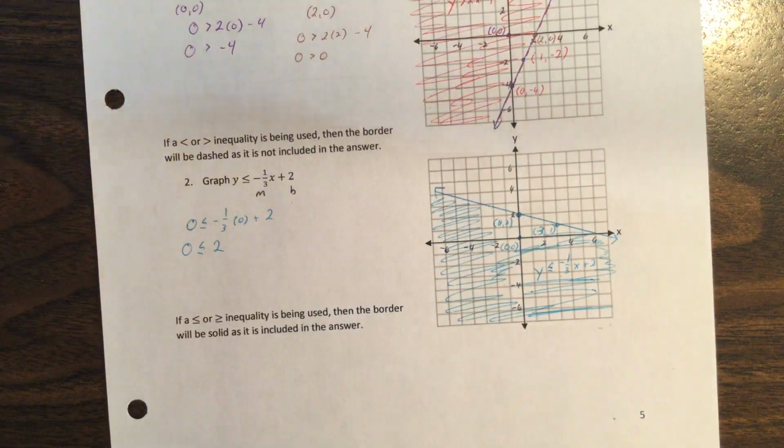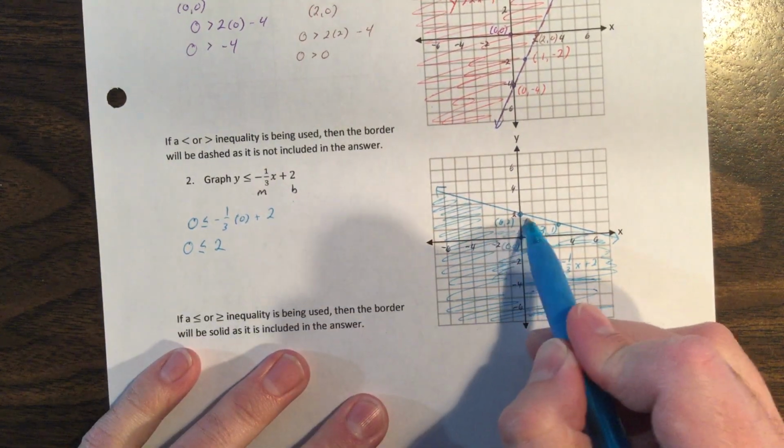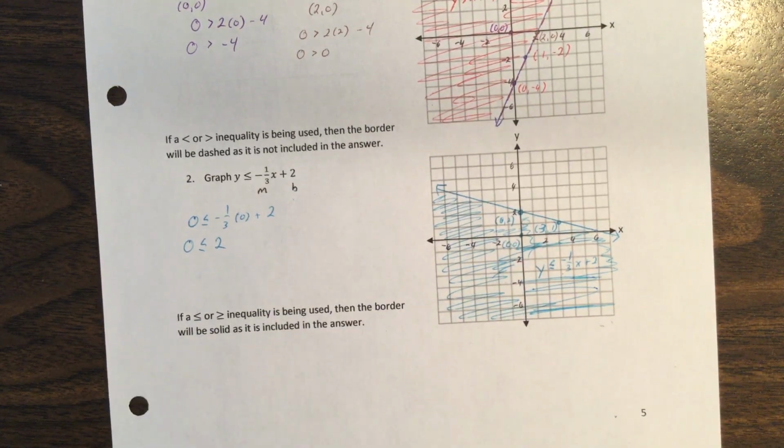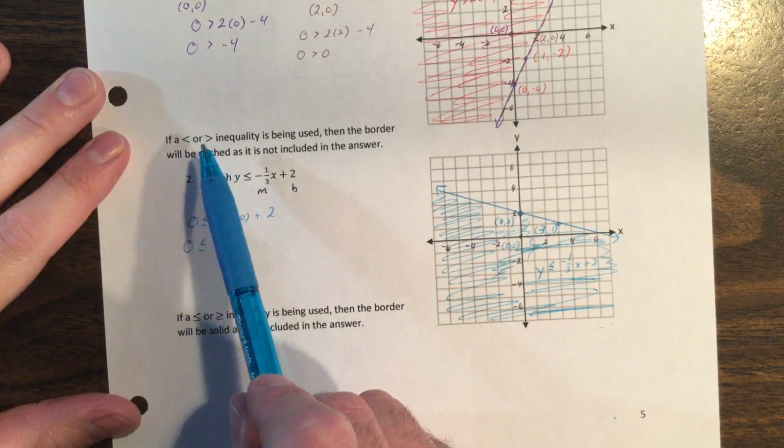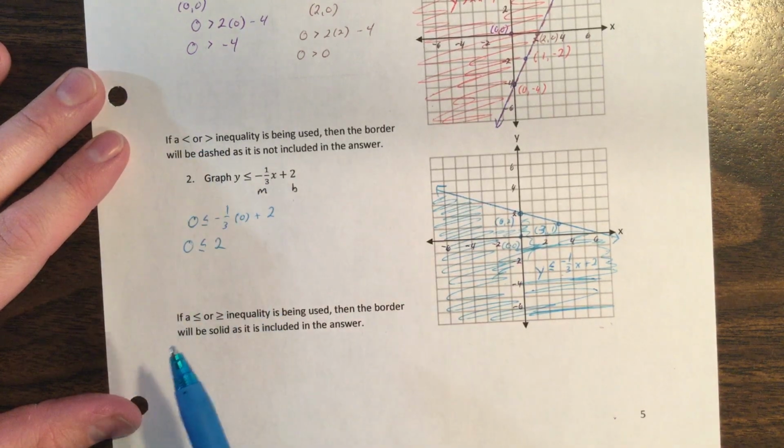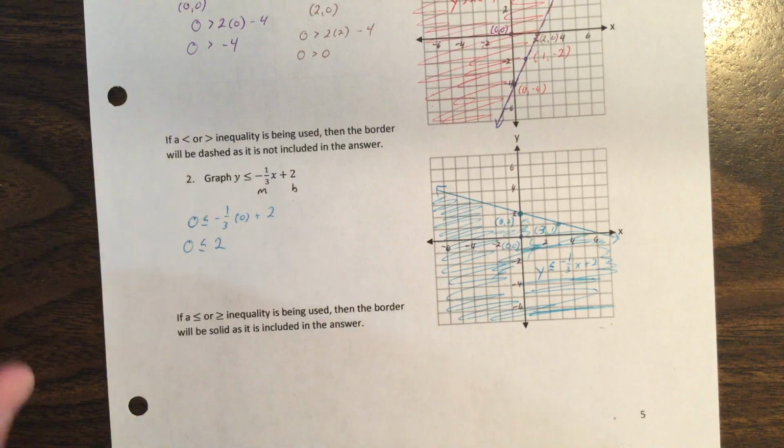We'll go around where we have put in points and such. This is all shaded in so that we know where the solution side is. So remember, when it is no equal, it is a dashed line. When it is equal to, then it is a solid line.